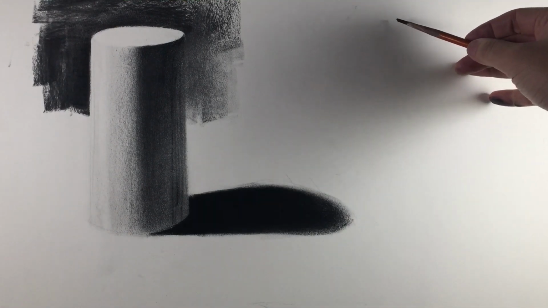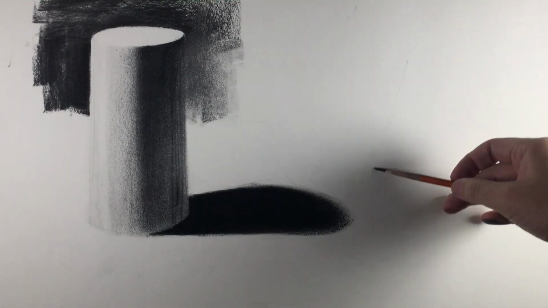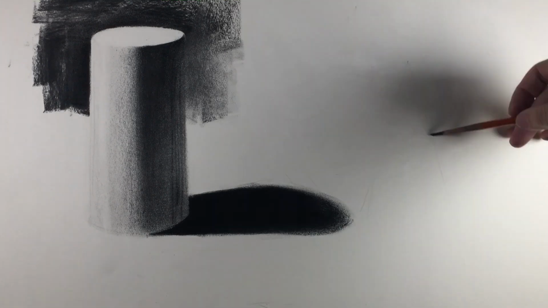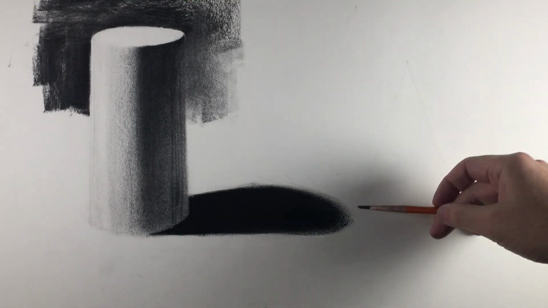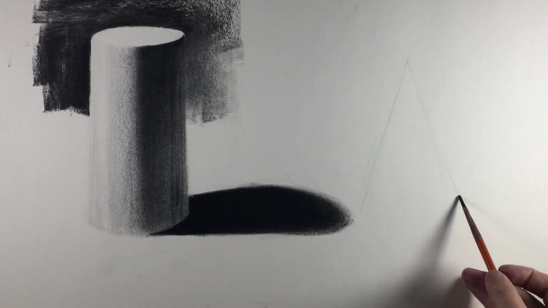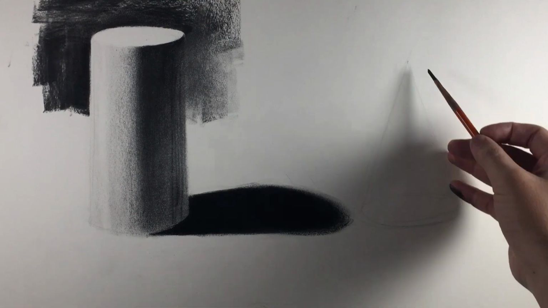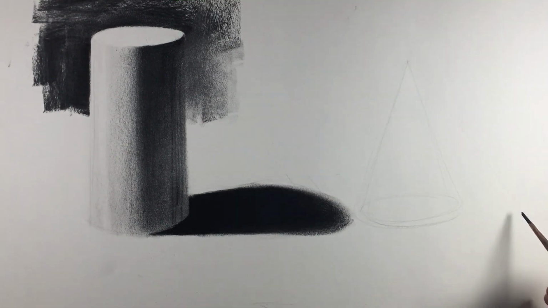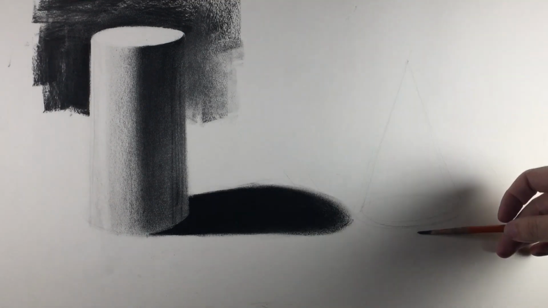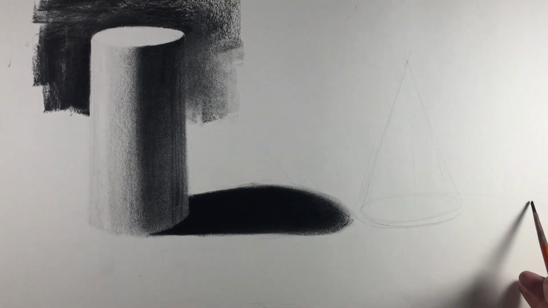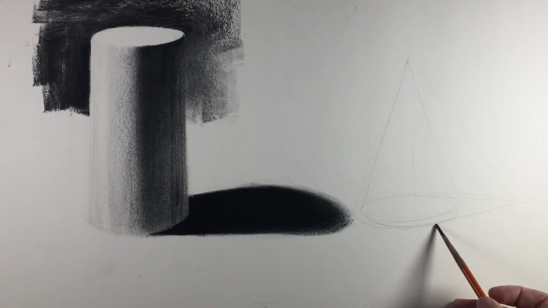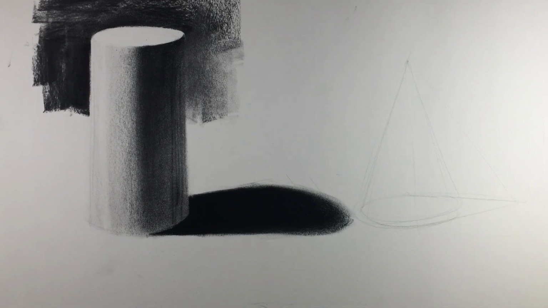Let's draw the cone quickly. I'm not going to draw too big. Ellipse. And also the light source, let's say, is about this angle. Come down from here. So that would be my cast shadow.